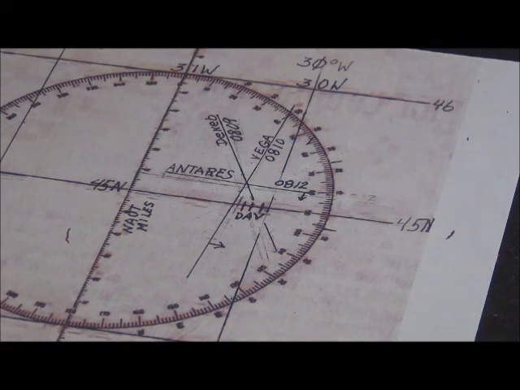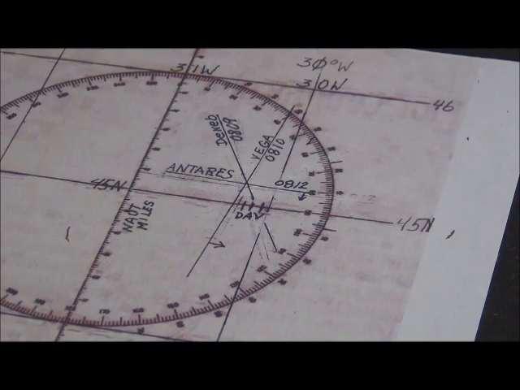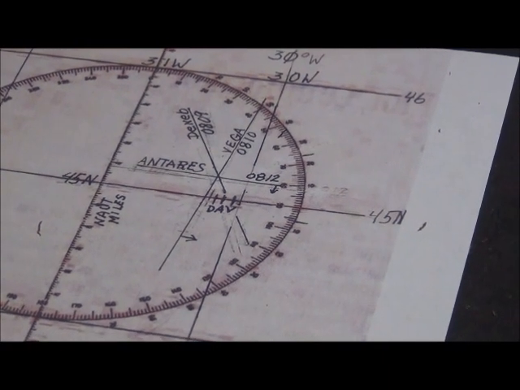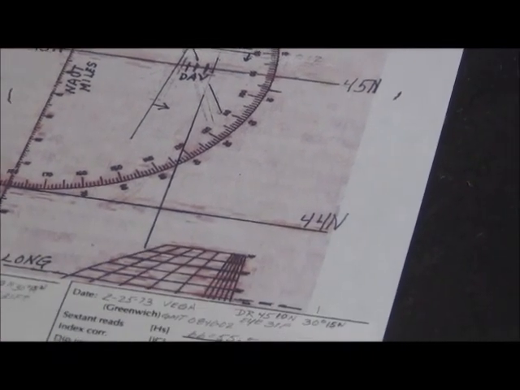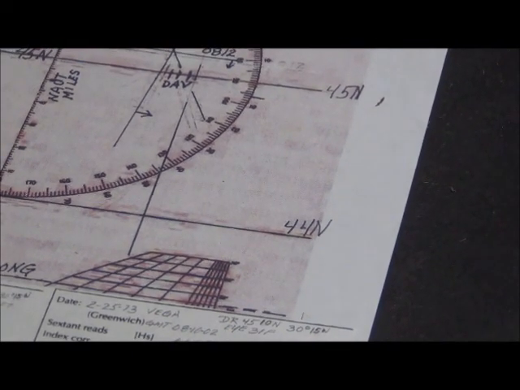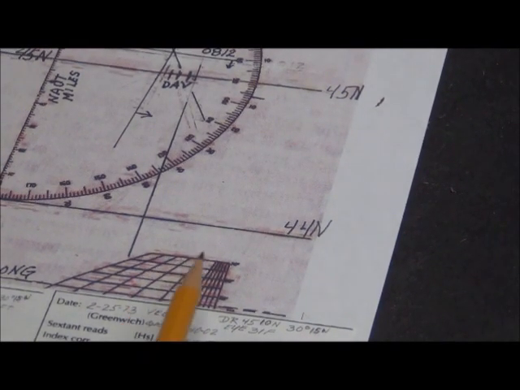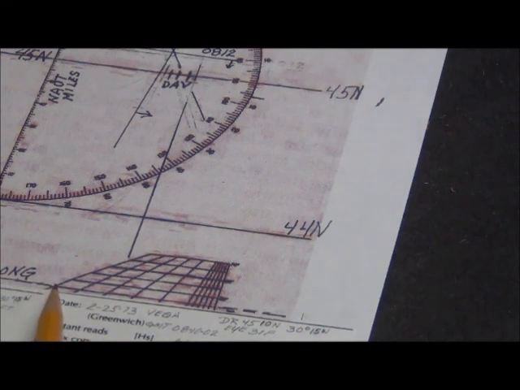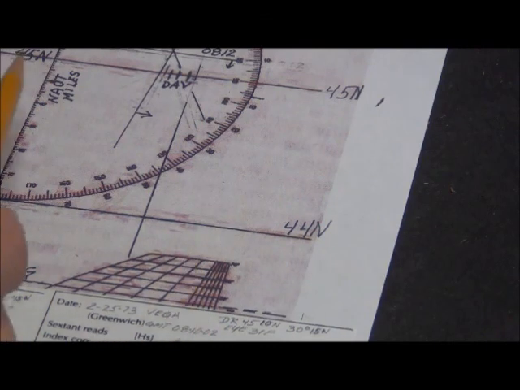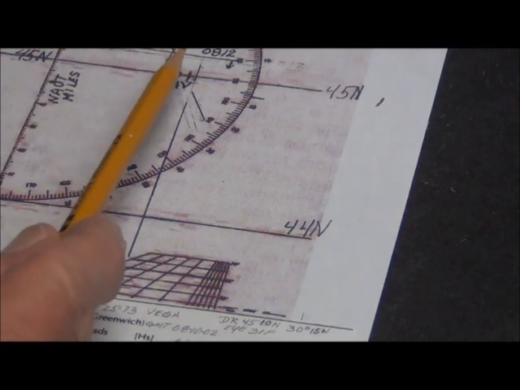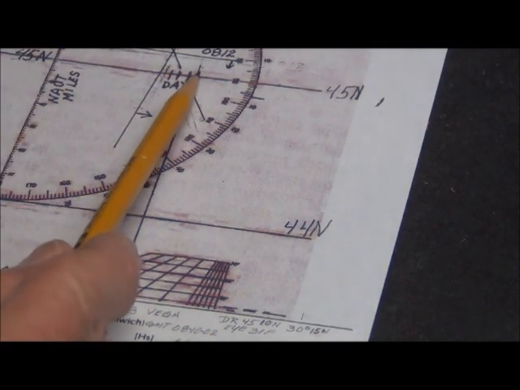Now, down below here, you might see a graph. This graph is for the longitude, and it's marked 45 here. So the length of this line is the same as the length of this line.